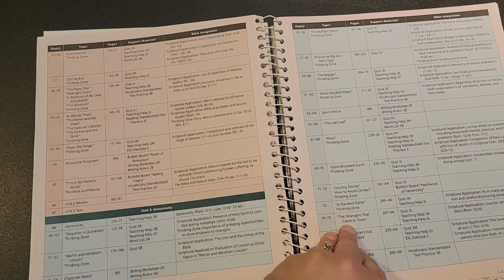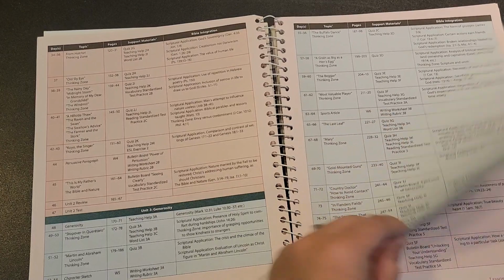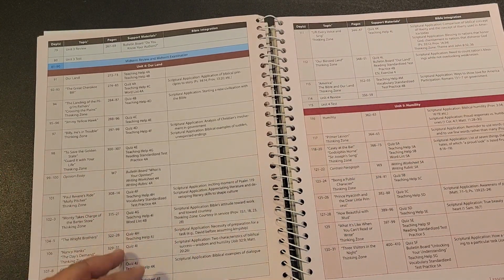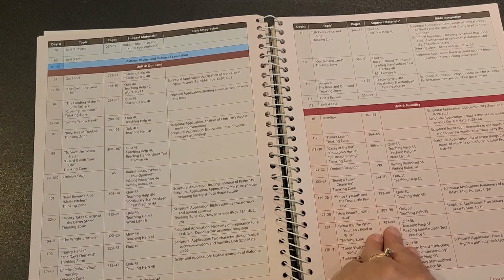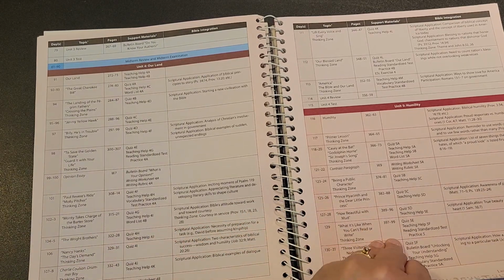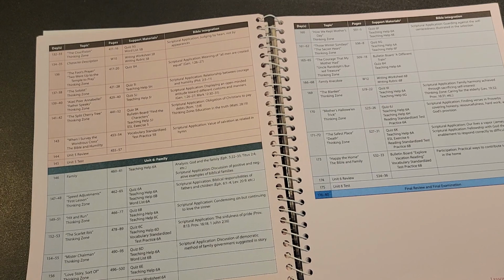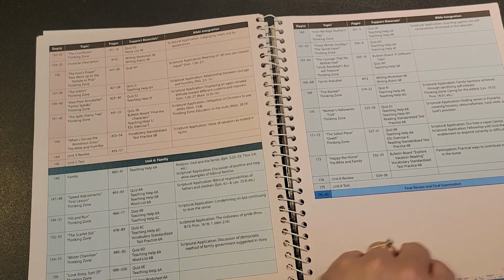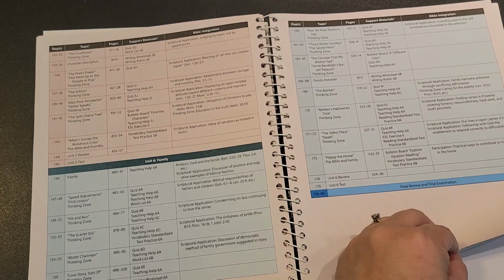Now, BJU does include quite a few quizzes, and I'm not quite sure yet whether I'm going to be utilizing those quizzes and tests or not. We'll just have to see how it goes. They also have writing recommendations, and again, we'll just see how it goes as to whether we're going to be utilizing those writing recommendations or not.